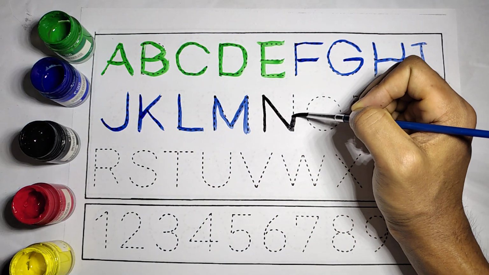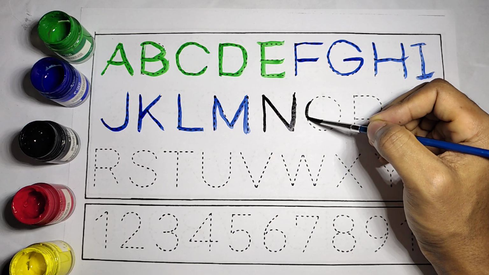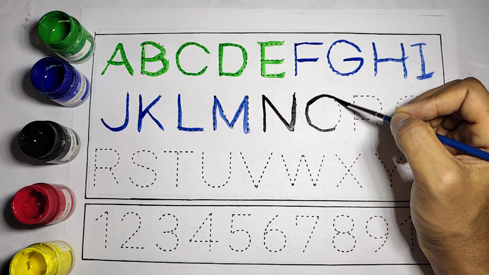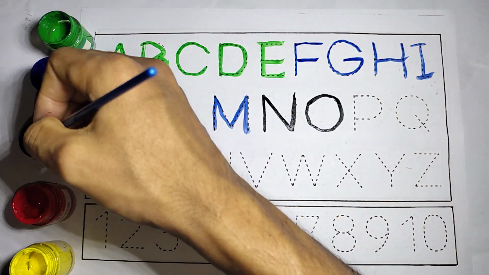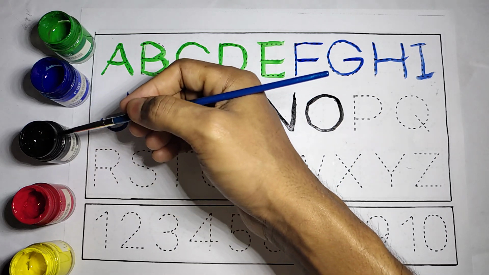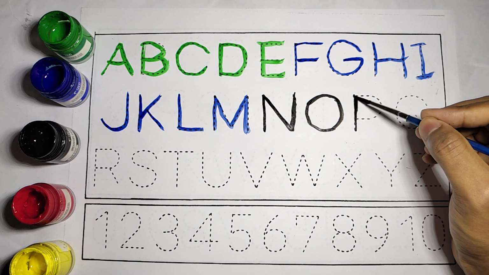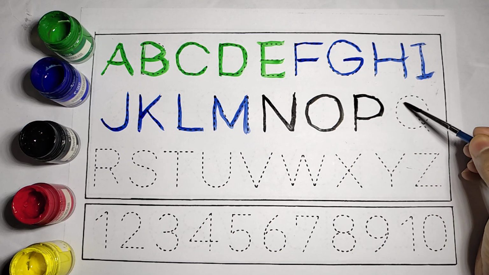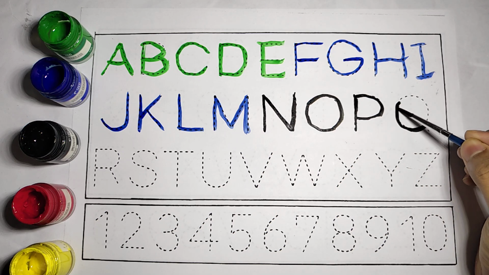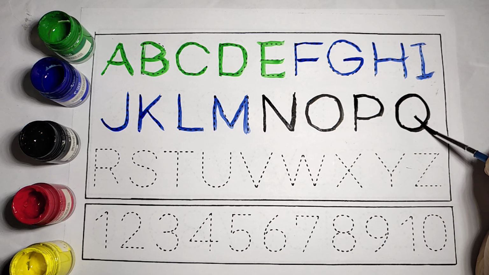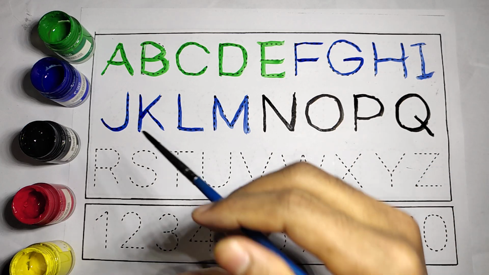N for nose. And the next one is O. O for orange. The next one is P. Now we draw Q. Kids, the next one is R.